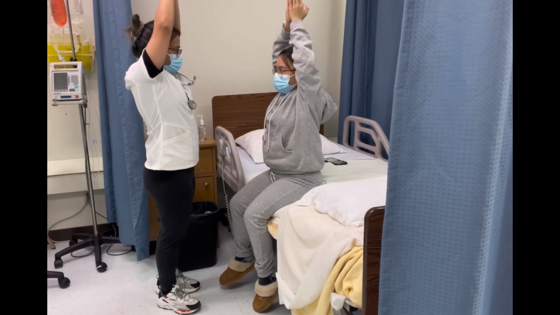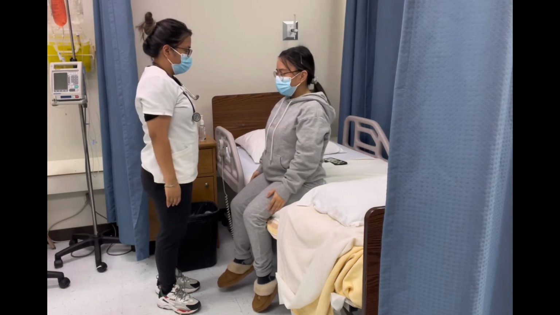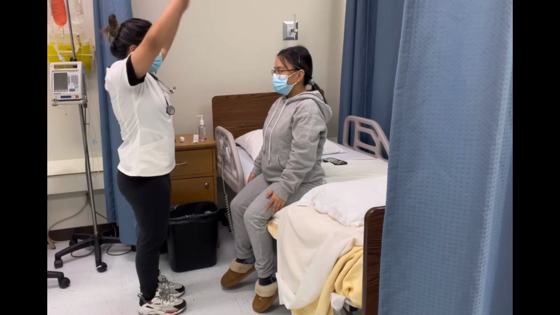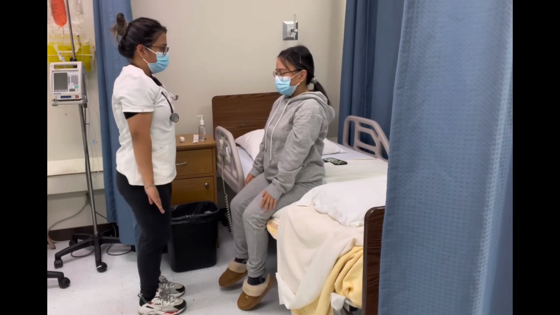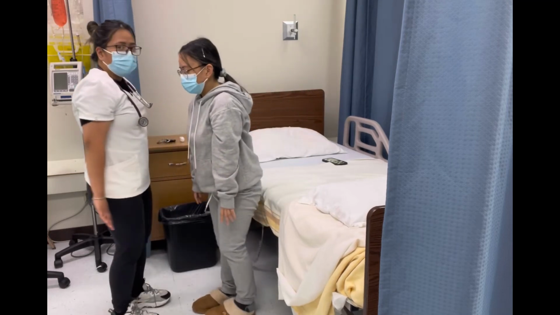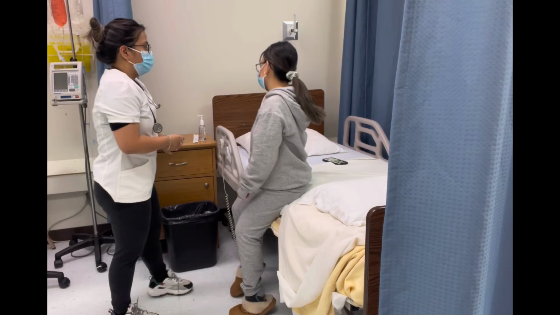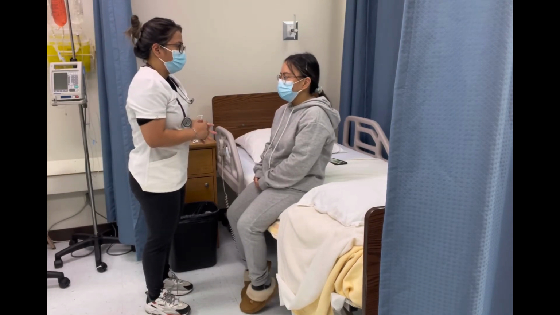Okay, that's the abduction. Then can you bring it on the side? That's the adduction. And can you raise your hand up on the side again? Can you stand up for me and move it back? Okay, good. So for the shoulder, I didn't see any pain as well, and your range of motion is not limited.